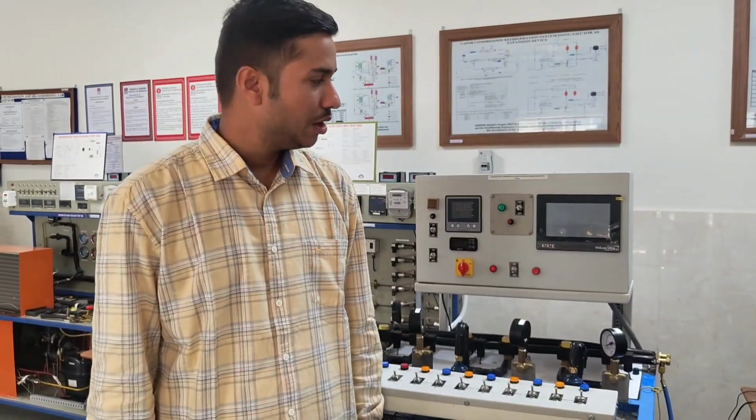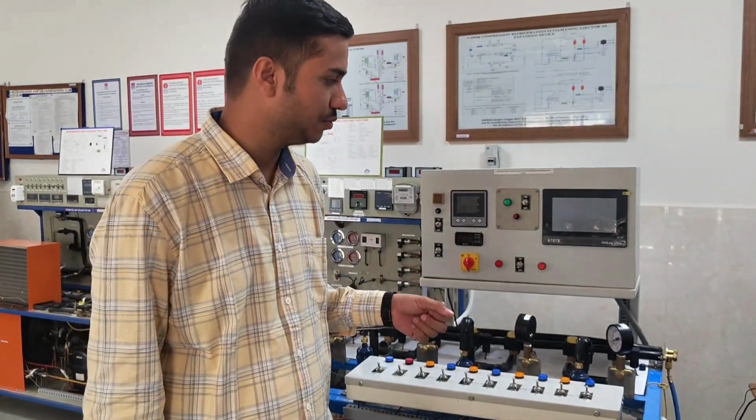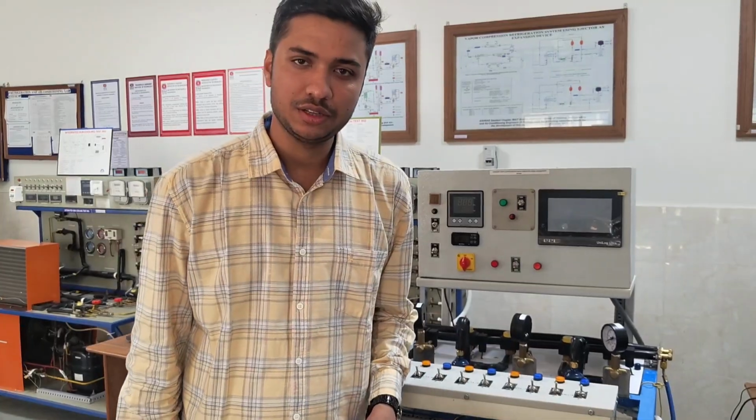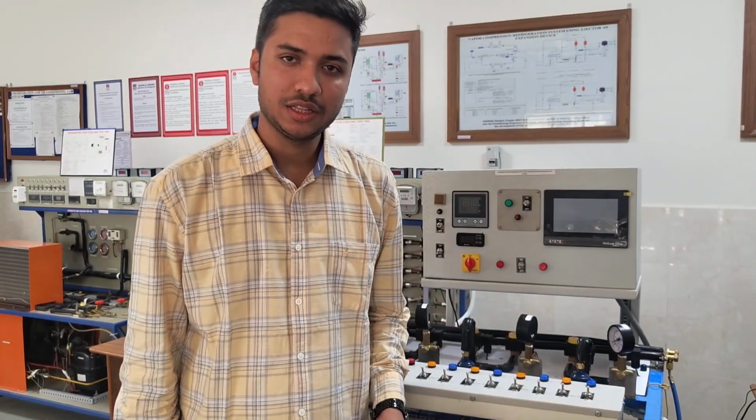So this was our demonstration on the vapor adsorption refrigeration system. Now the power supply has been switched off and the system is also switched off. The readings have been taken using the Prolog software and they were noted down. And using the EES software, we have done the thermodynamic analysis of the vapor adsorption refrigeration system.